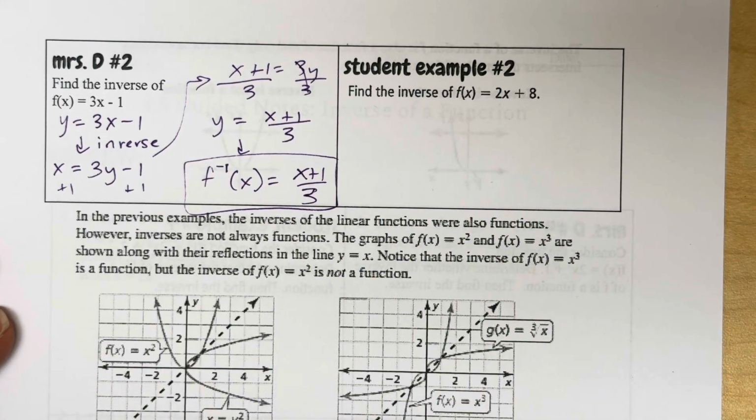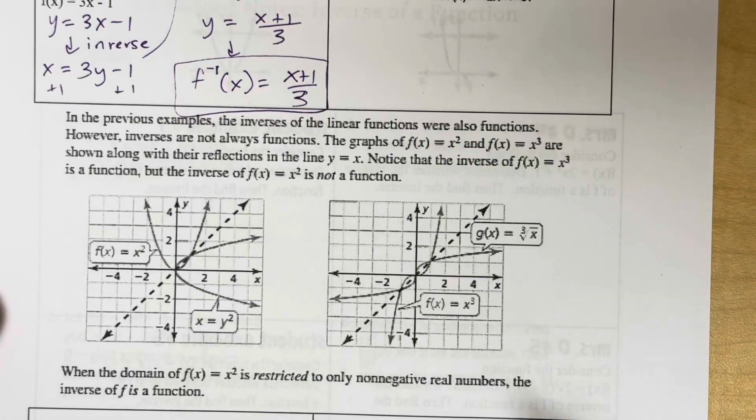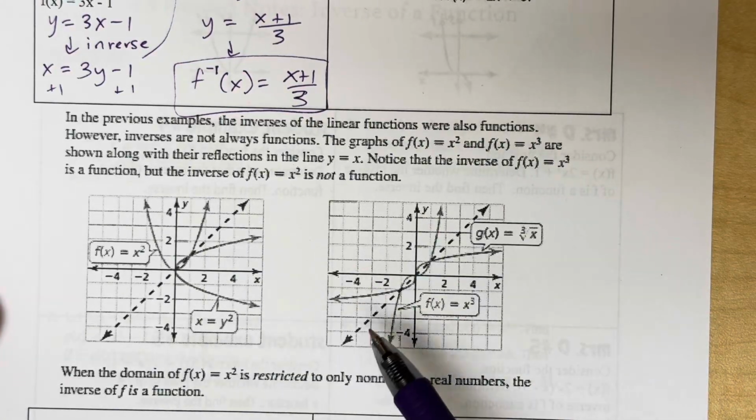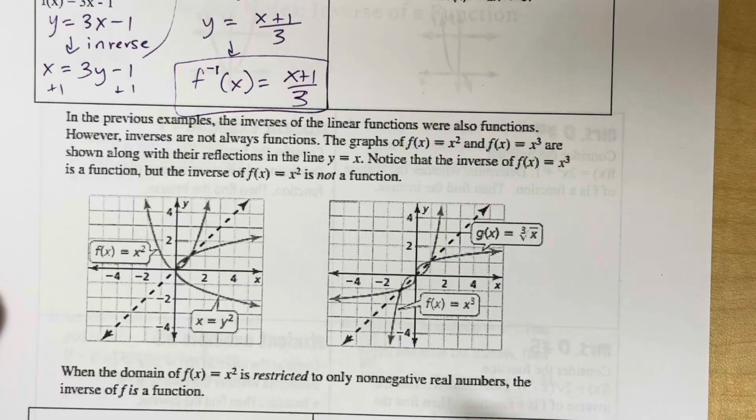And there's this idea about how can we tell if a function is going to have an inverse that is also a function? And if it's not, how do we restrict the domain so that its inverse is also a function? And we'll do that in the next example.